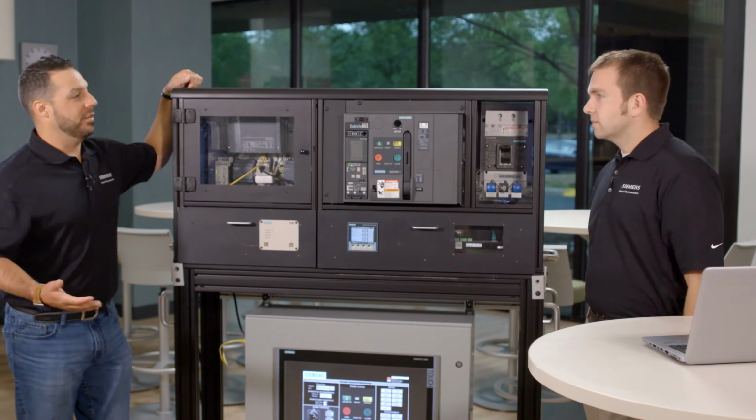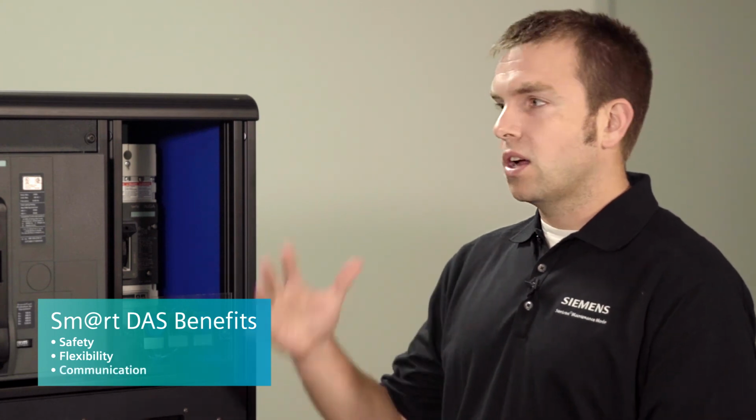So the benefit here is safety. Absolutely. If nothing else, Smart DAS gives you safety, the most flexible offering in the industry, and also has the additional ability with all the communications to get other statuses outside your breaker, not only activate or deactivate Smart DAS.